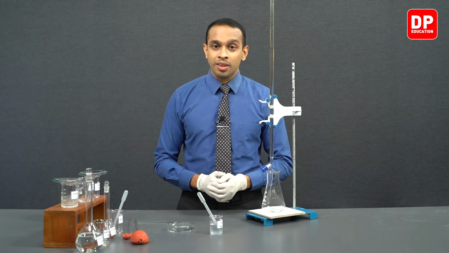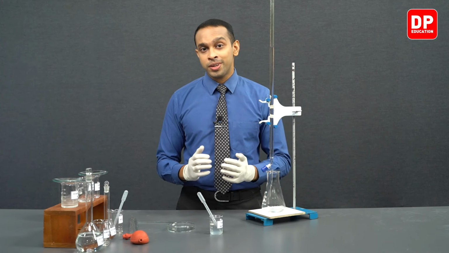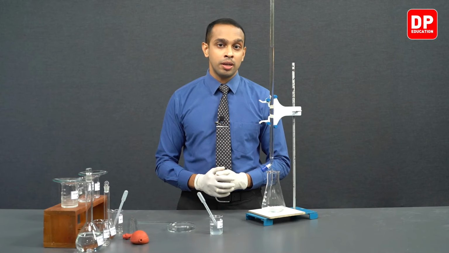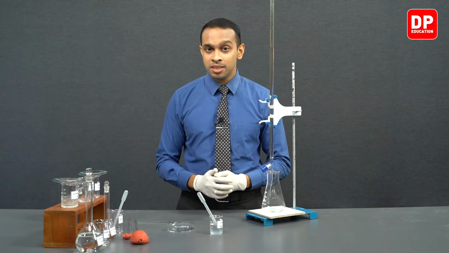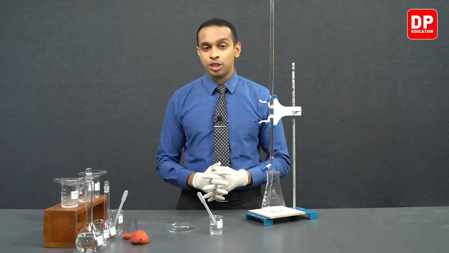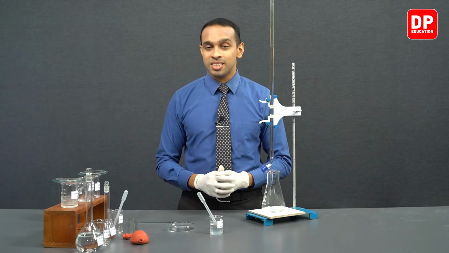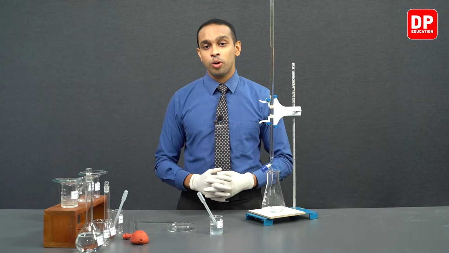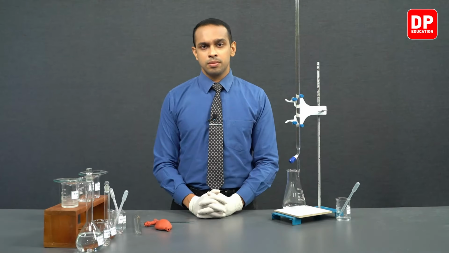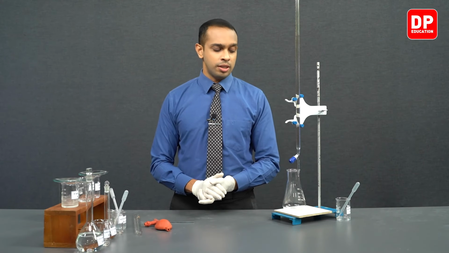So the initial burette reading is 6.7. The final burette reading is 13.6. The difference is 6.9. So if you remember our previous titration, in the first titration, the amount of sodium thiosulfate that was spent was 6.7. In the second titration, the amount of sodium thiosulfate spent was 6.9. So now let's move on to the third titration.